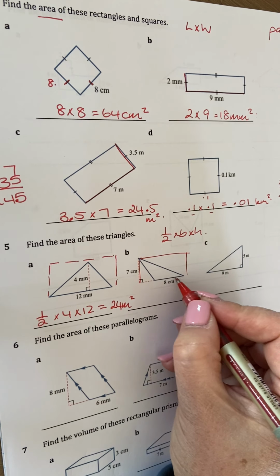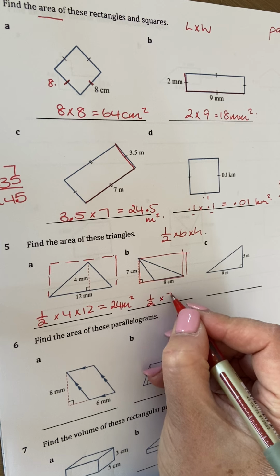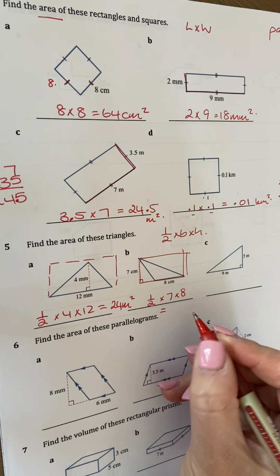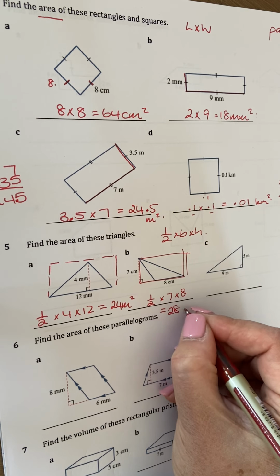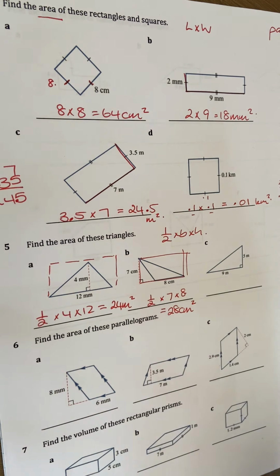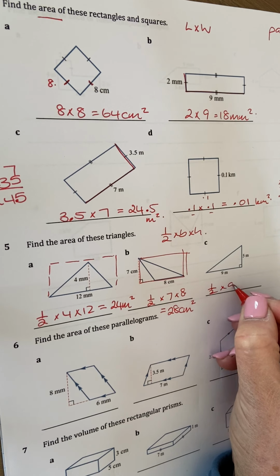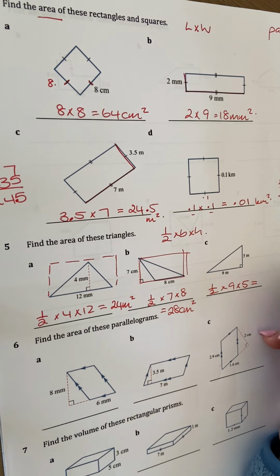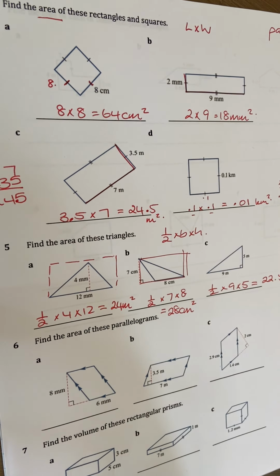Again, this one, if we drew a rectangle around, it'd be the whole thing. We only want half of it. Half times 7 times 8. Well, I'm going to say half times 8 is 4 times 7, 28 centimetres squared. When we're multiplying the order we do, it doesn't matter. Let's do this one. Half times 9 times 5, which is half times 45, which is 22.5 metres squared.